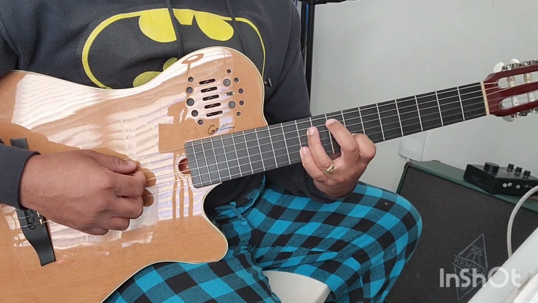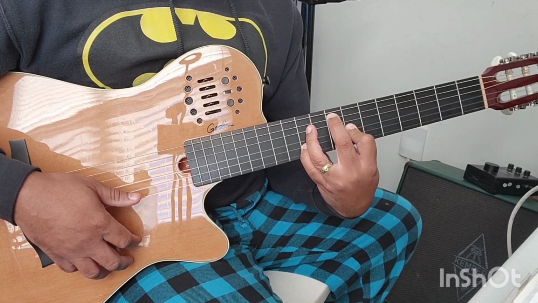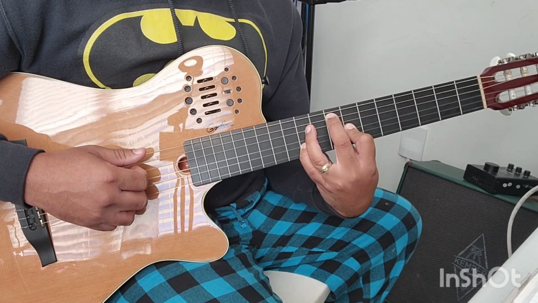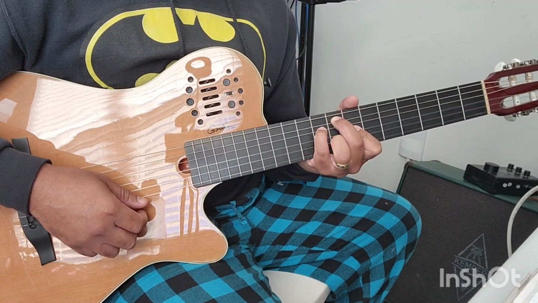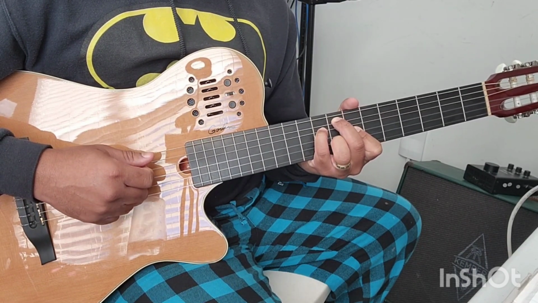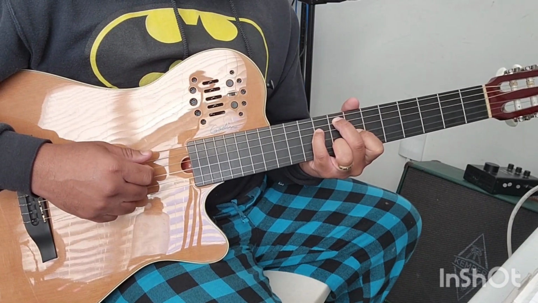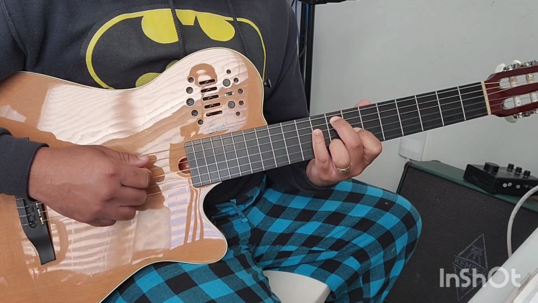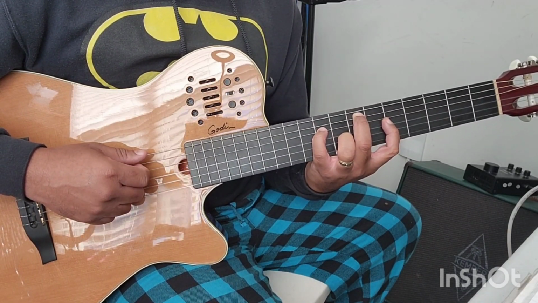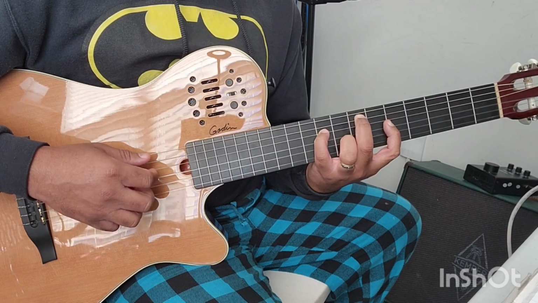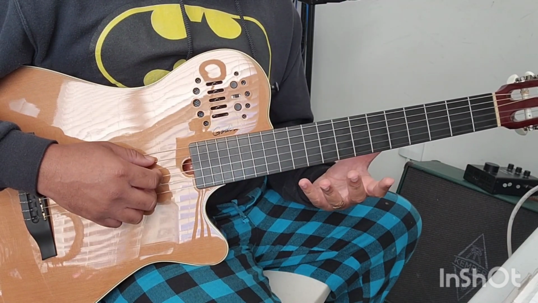So the D7 has to go to that G, which is the G7, and then it goes to the C major 7. And so on and so forth.